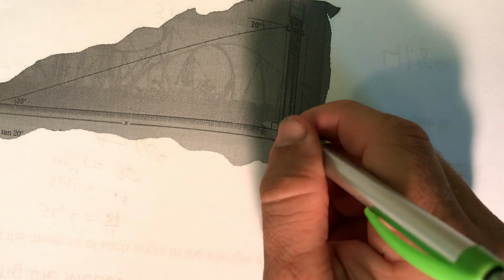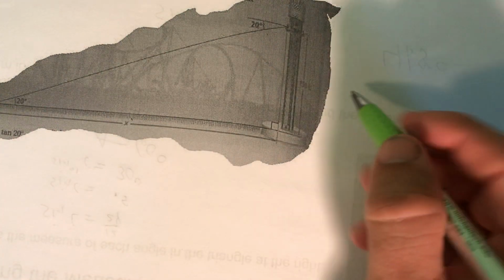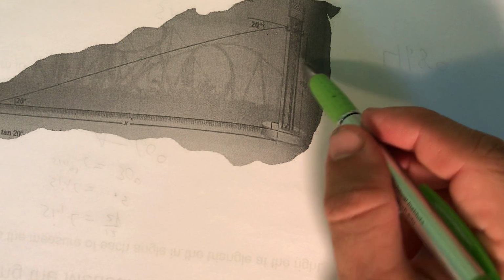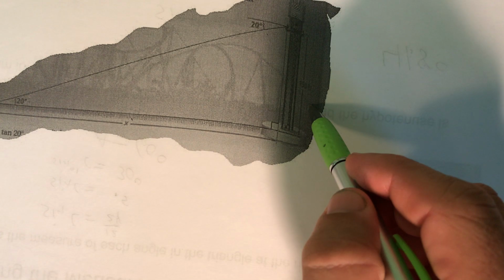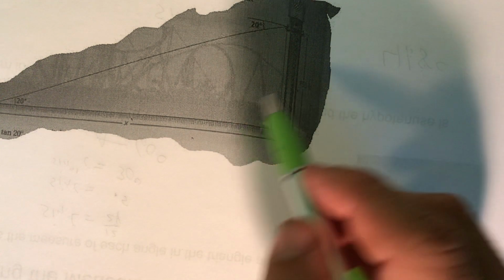Yeah. Let's get this going. Okay, so you want to know how far you are from the base of the ride. So you want to know this distance, which is x. This is the height, which is opposite to this angle. So you're working with adjacent and opposite.